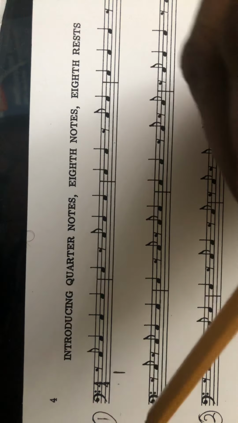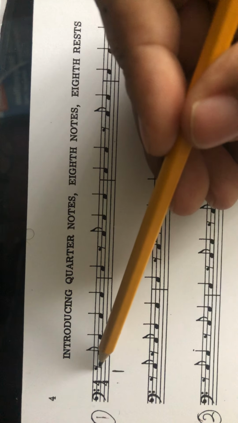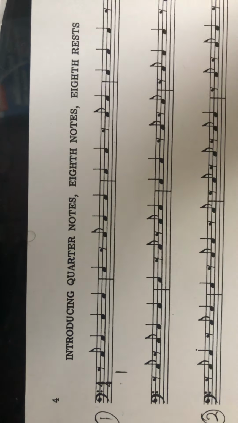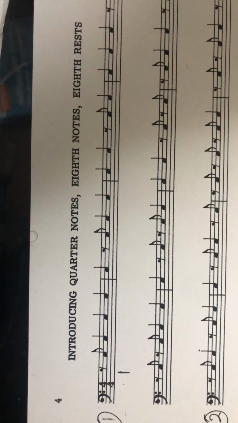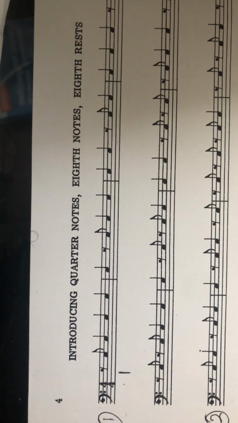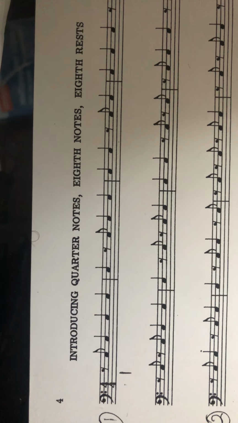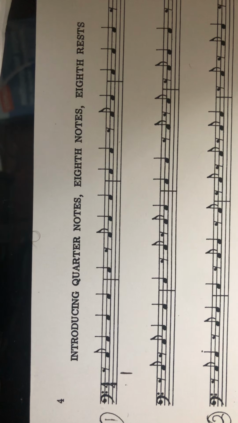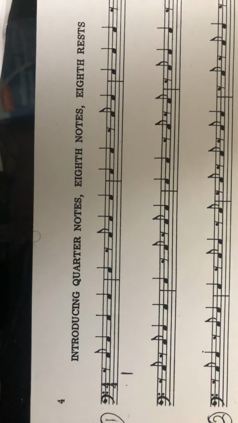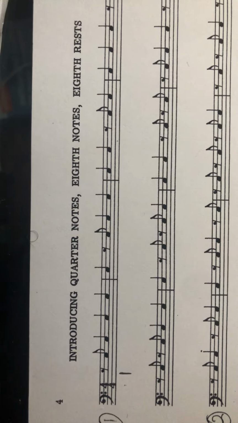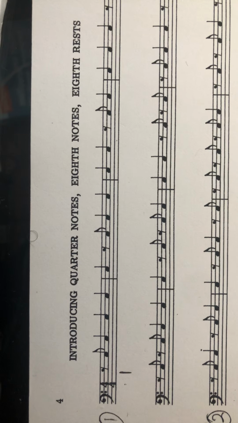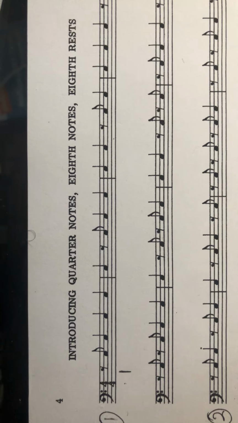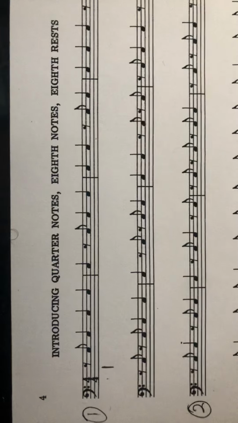Now, before we even start, remember we are dealing with eighth notes in this, and eighth notes get half a beat. So you've divided the beat up. There is now a downbeat and an upbeat. A downbeat always comes before an upbeat. So it's like if we had eighth notes in a row.